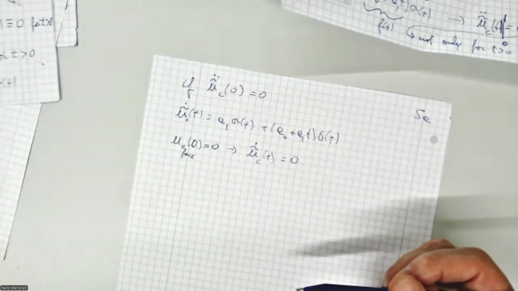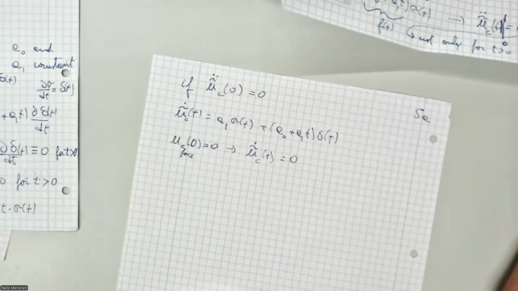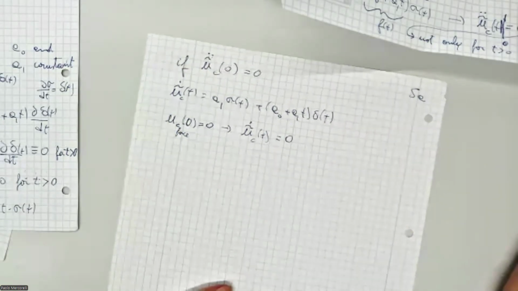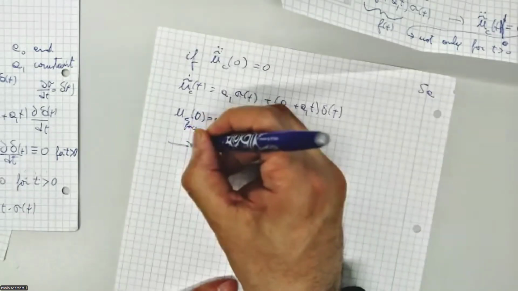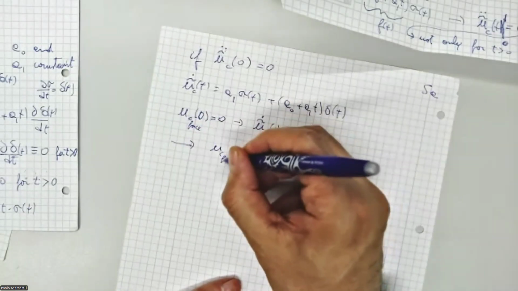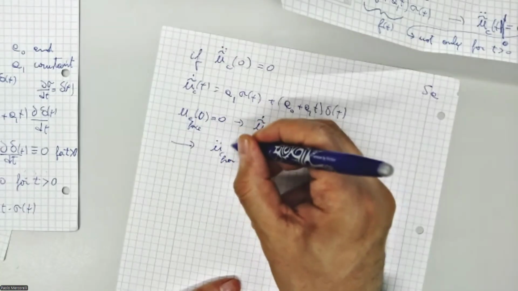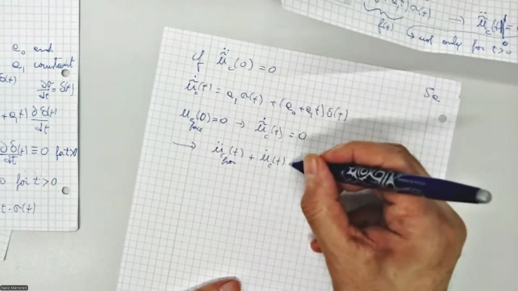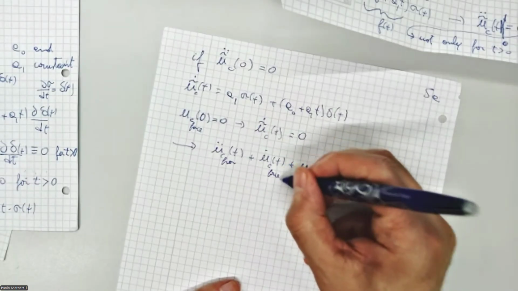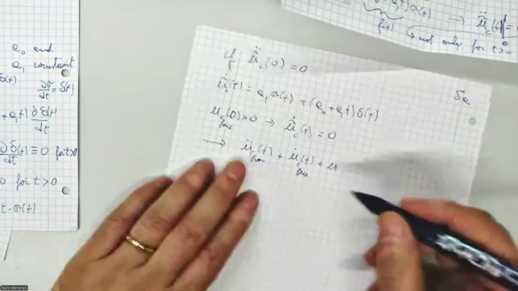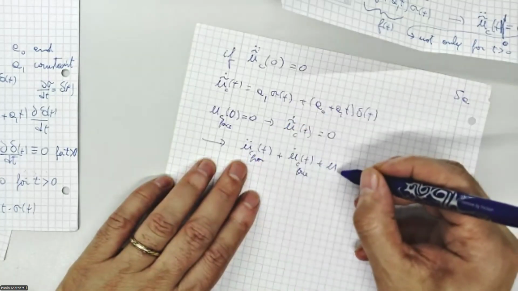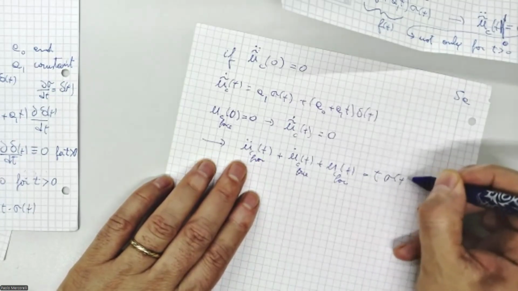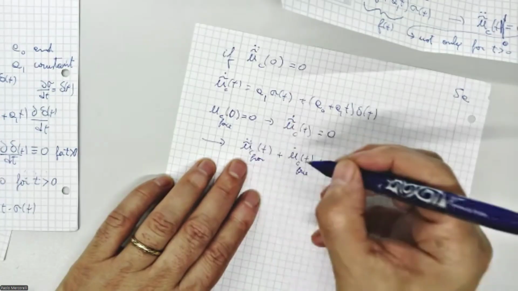If you consider the differential equation, which I copied here, this was the general one. This means it works also for a particular. We can consider also the particular. This is valid in general. This is valid also for this.